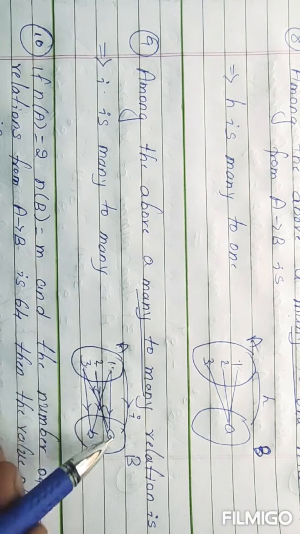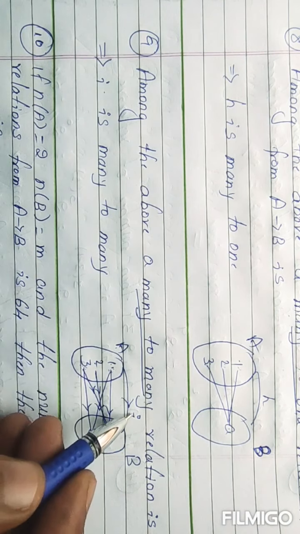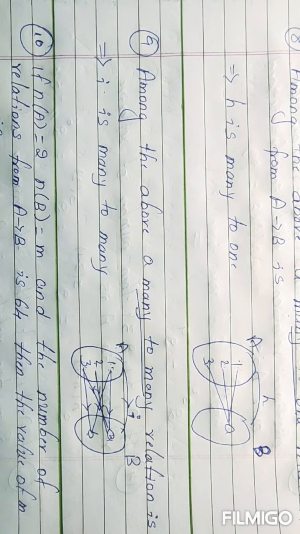Here these two are having 2 images, therefore it is a many-to-many relation, that is I. The relation I is said to be a many-to-many relation.